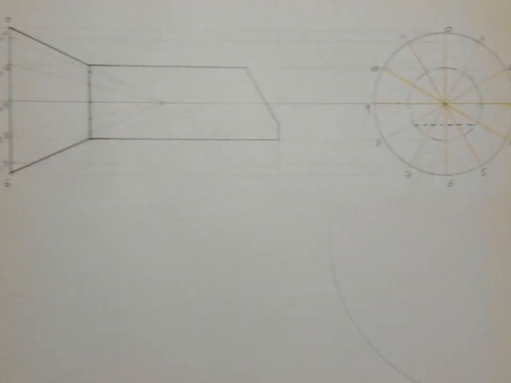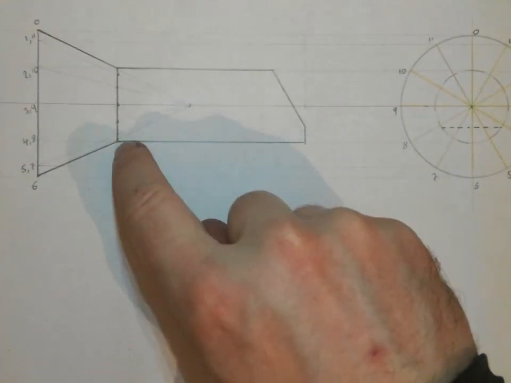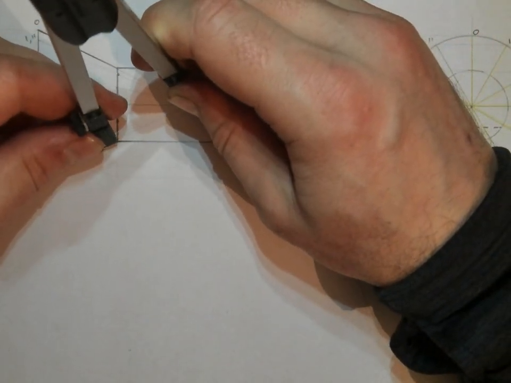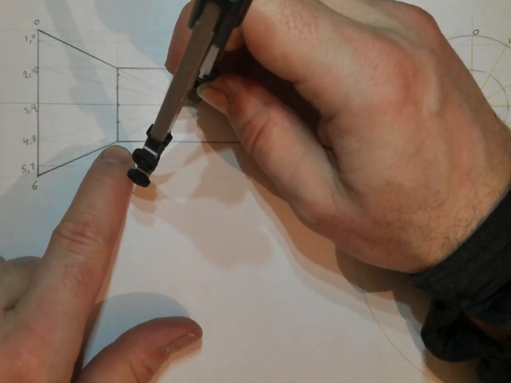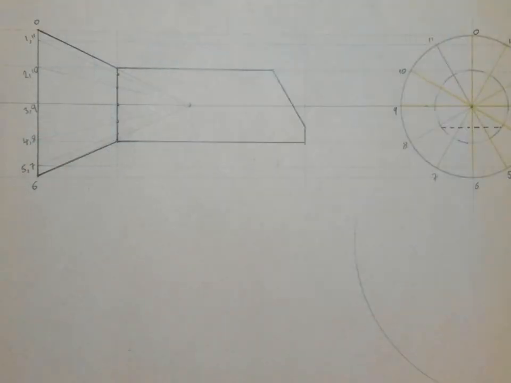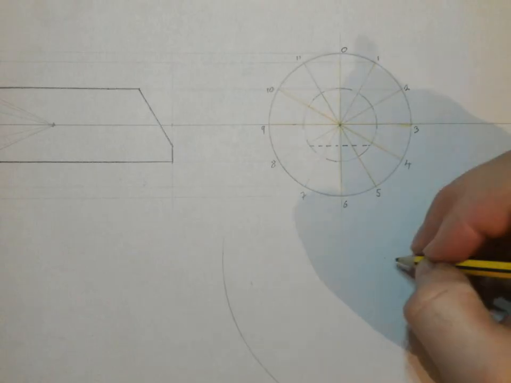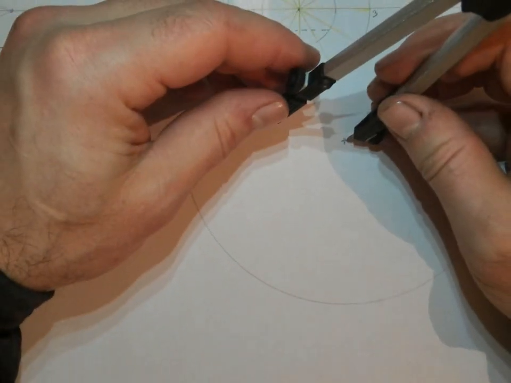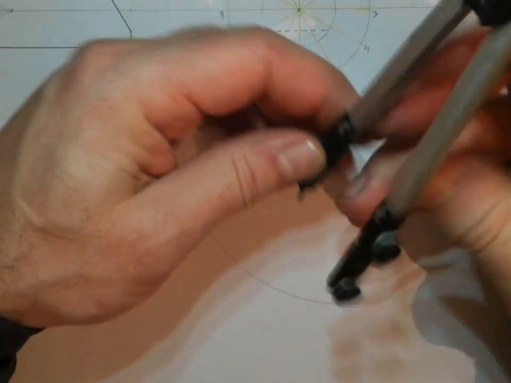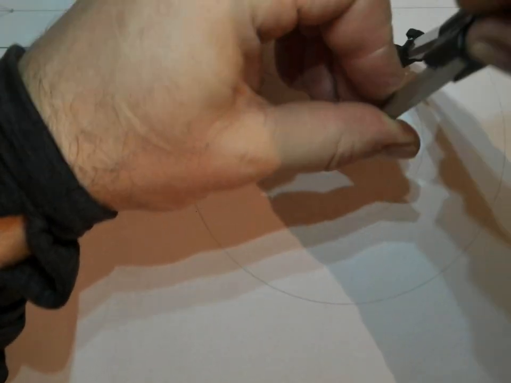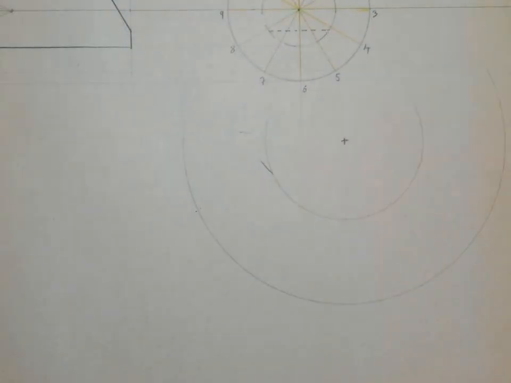Moving back to the elevation, I can now take the distance from the apex to this point here, which will give me the length, the radius of the arc, determining the point or the distance from the apex where the cut has happened. I'm using the same point on my sheet then. I'm going to draw that arc. I'm drawing it a little bit bigger than I need because I'm not too sure where it's going to finish up just yet.